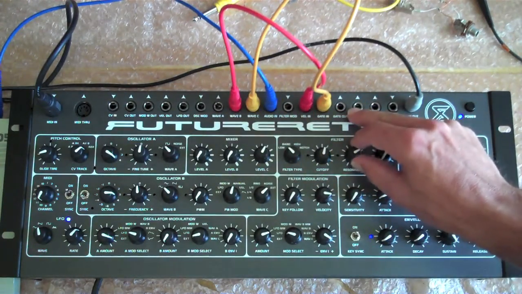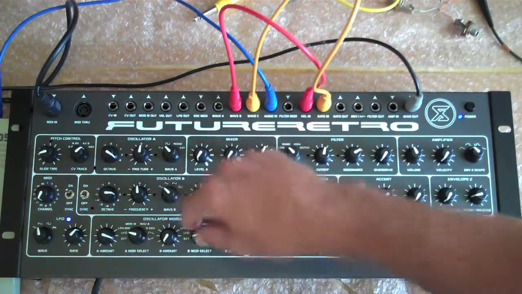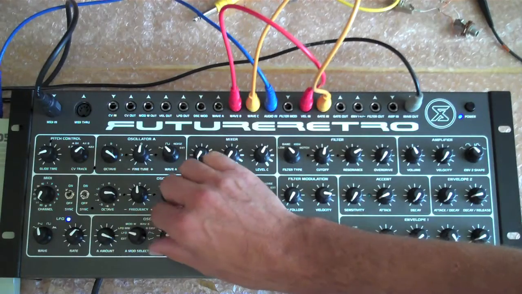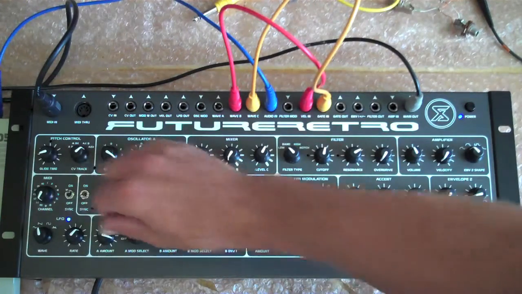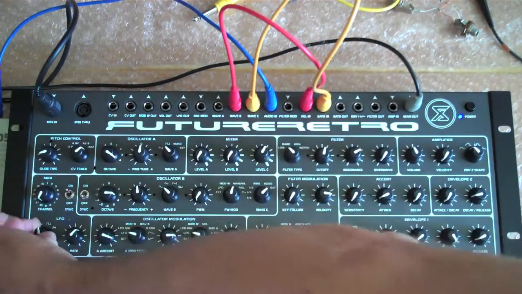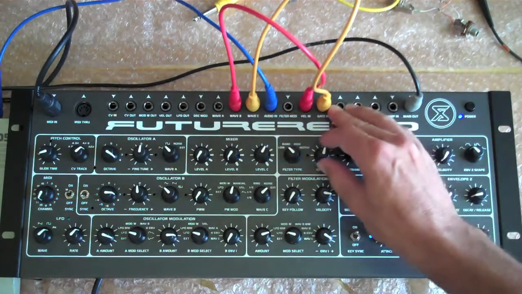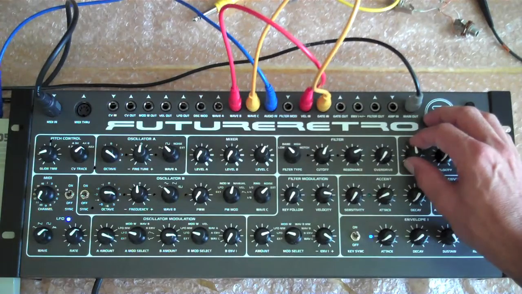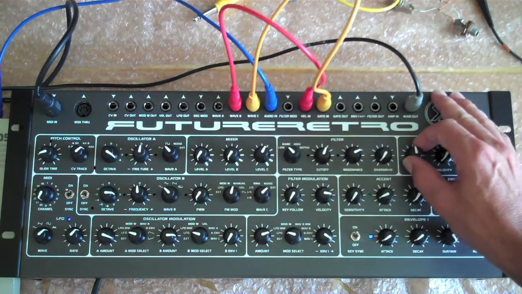In addition, we can modify oscillator B's frequency. Let's go ahead and use the LFO. Now we're going to go set this back to sample and hold. Now you're getting a lot of nice tone variation.